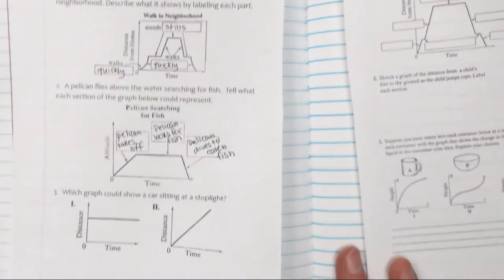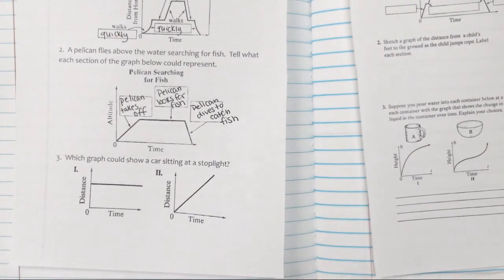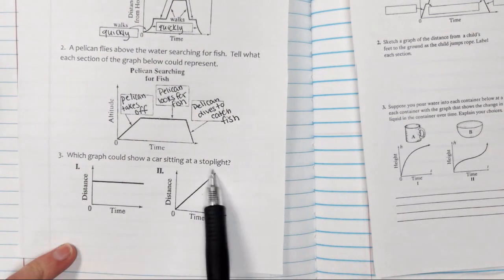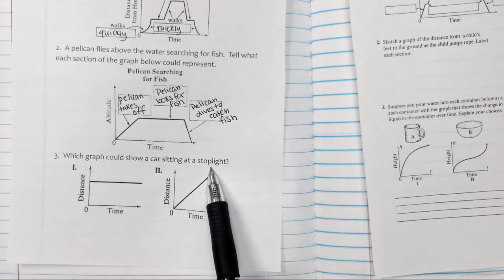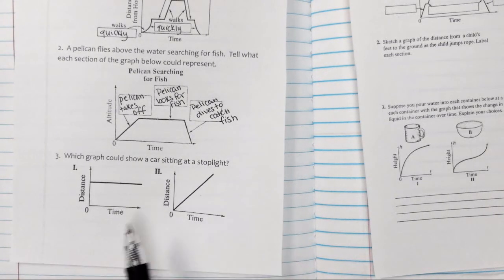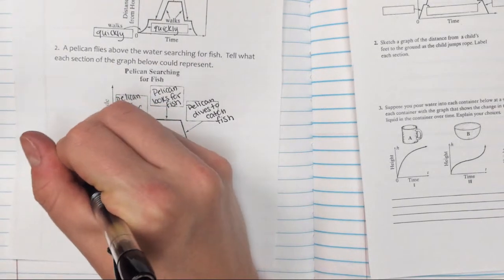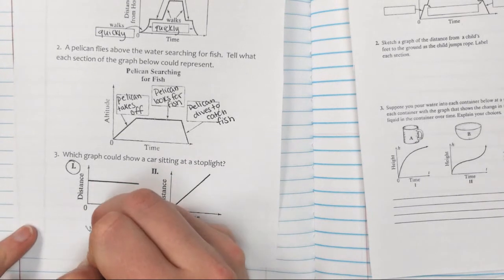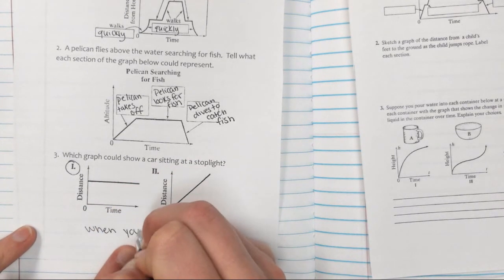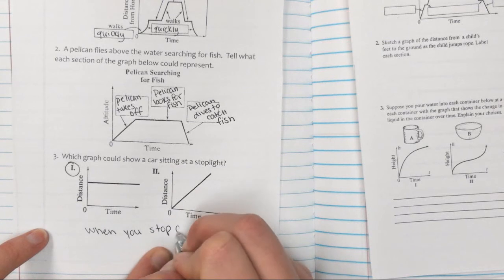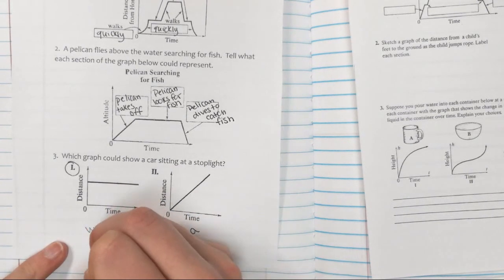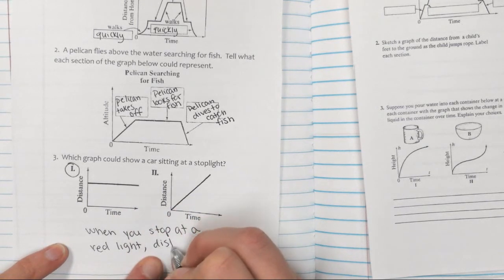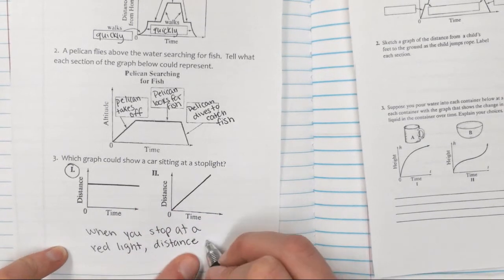Alright, example number 3. Which graph could show a car sitting at a stoplight? So notice I have graph 1 and graph 2. If I'm sitting at a stoplight, my car is stopped. So my distance is neither increasing or decreasing, which lends us to assume that this would be graph 1. Because when you're stopped at a stoplight, distance doesn't change.